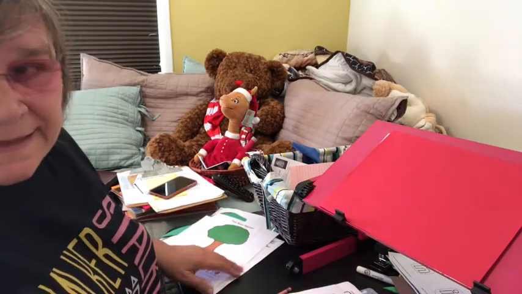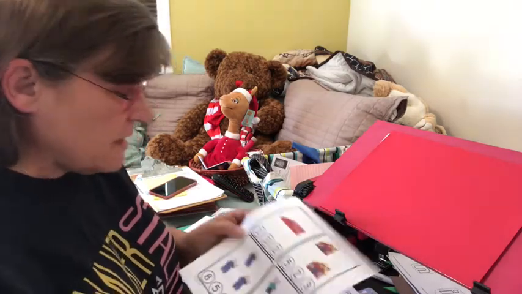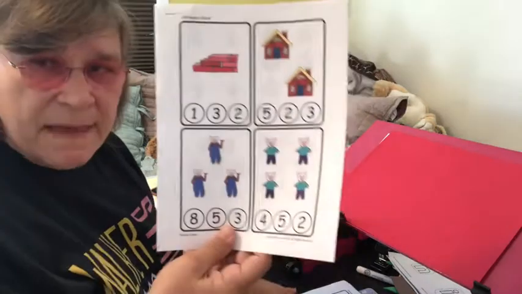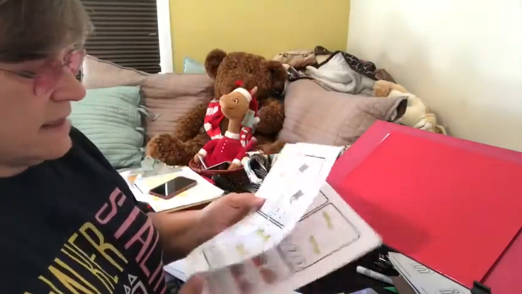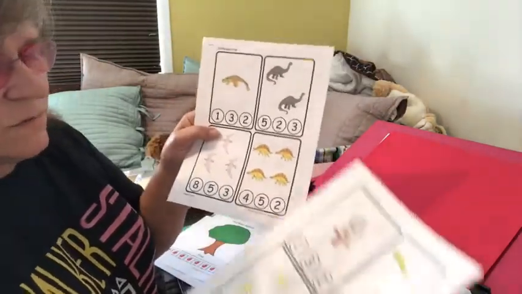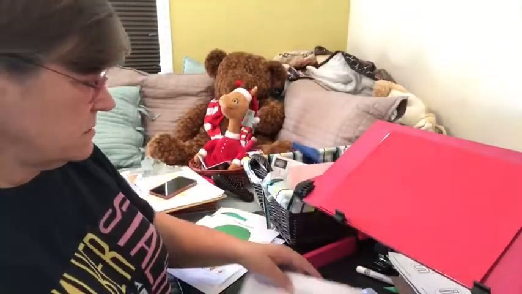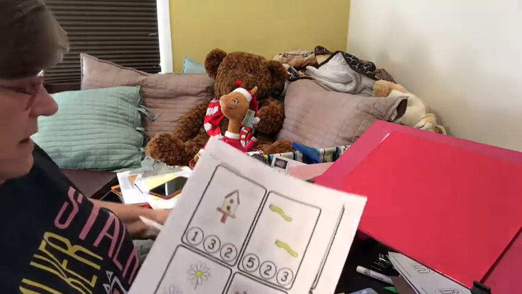And I'll explain it that day. This is a math project. There's two in each bag. All of you have the 3 little pigs, I believe. And then the 4s have the dinosaurs, and the 3s have the springtime caterpillars. And I will explain that in just a second.